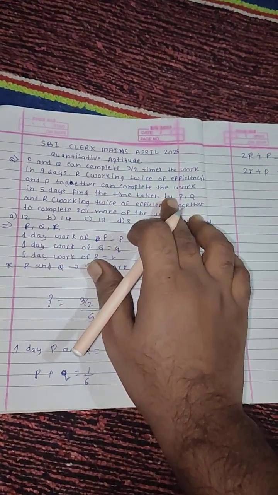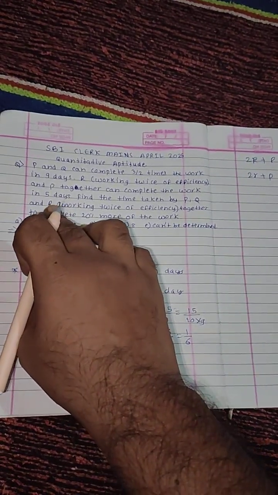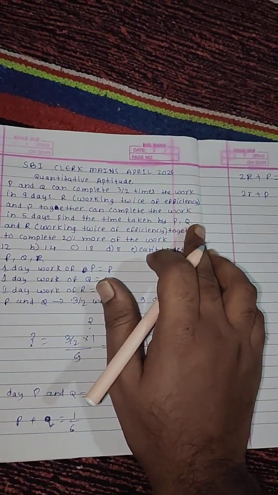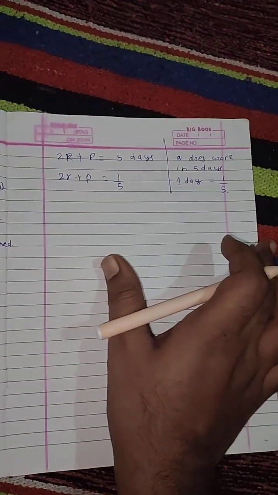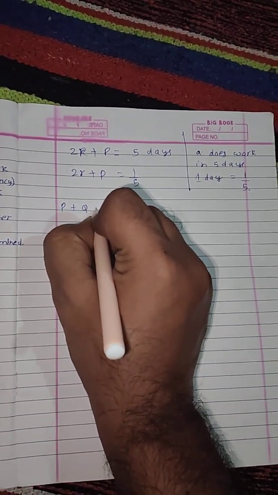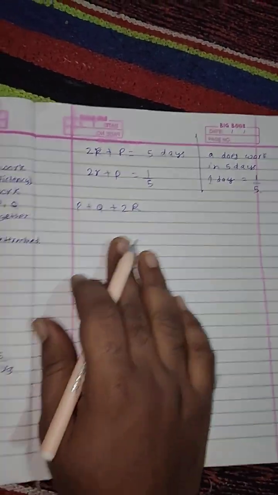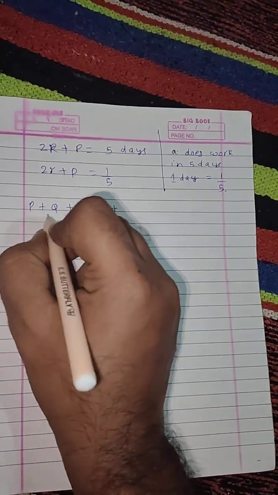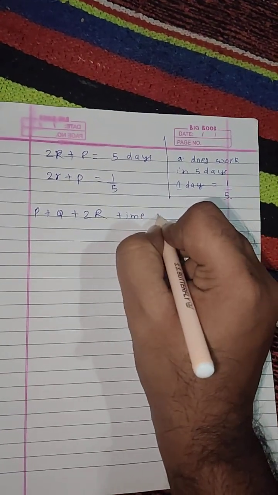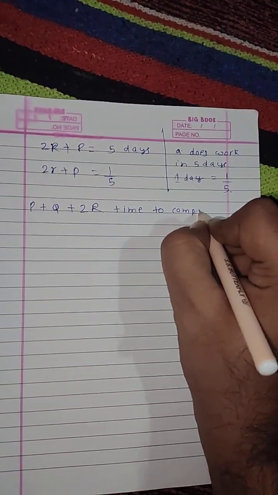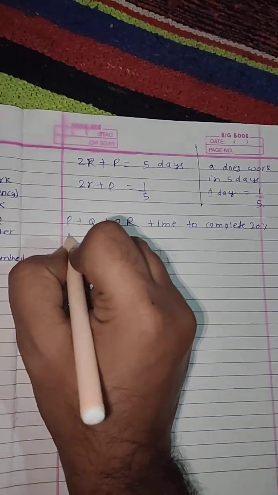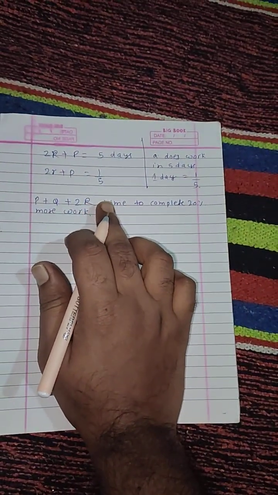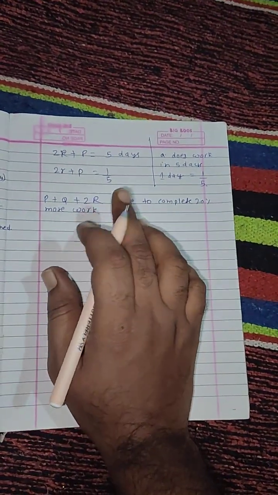Next, we need to find the time taken by P, Q and R, with R working at twice the efficiency, together to complete 20% more work. So we need to find P, Q and R together for 20% more work. R means 2R here, because they have mentioned working at twice the efficiency. So we need to find the time for P plus Q plus 2R to complete 20% more work.